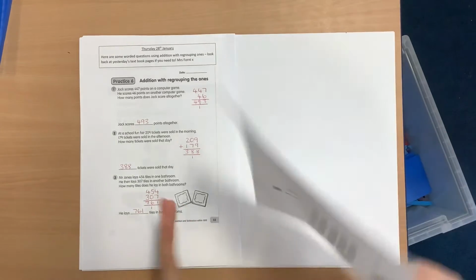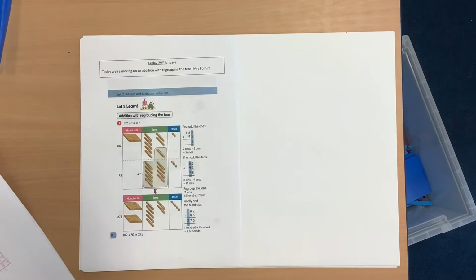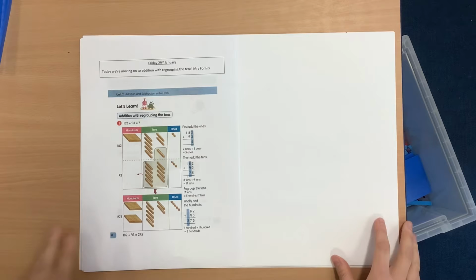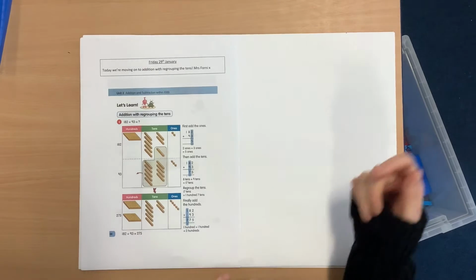Okay, so today we are going to be moving on to looking at regrouping in the tens column. So we've been looking at addition where you've needed to regroup in the ones. Today we're going to be moving on to regrouping in the tens column.